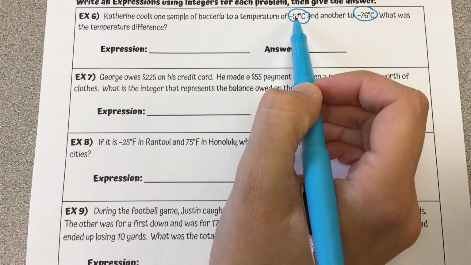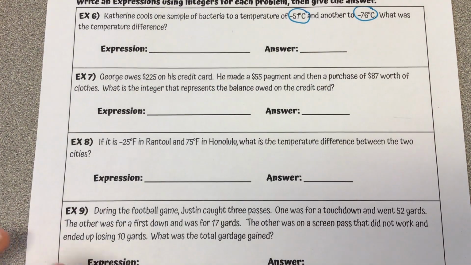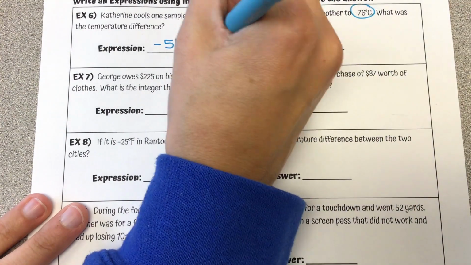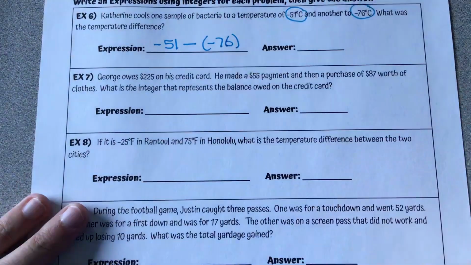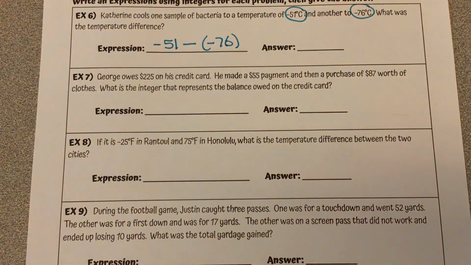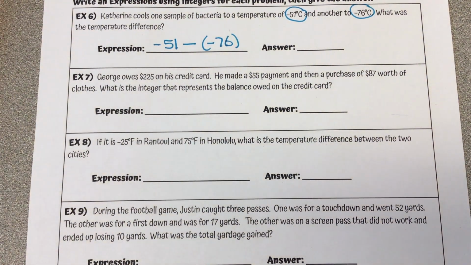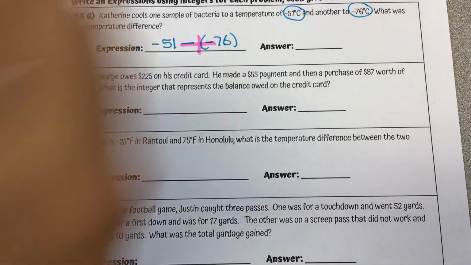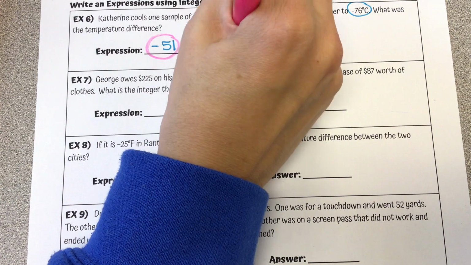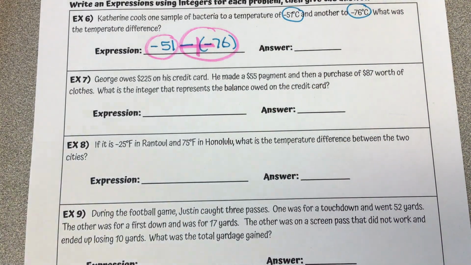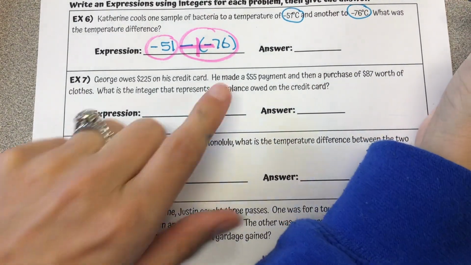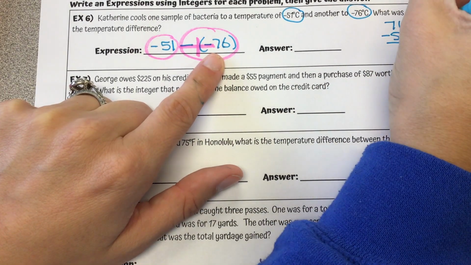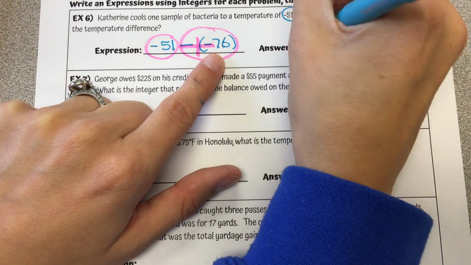So I always like to start with the higher value when I'm finding the difference, which the higher one with negatives is our lower negative, right? Because that's actually a higher number. It's warmer. So negative 51 minus our other of negative 76. Whenever I see that minus a negative, I change that into a plus. So we've got negative 51, positive 76. They're opposites. I'm going to find the difference. 76 minus 51 gives us 25.